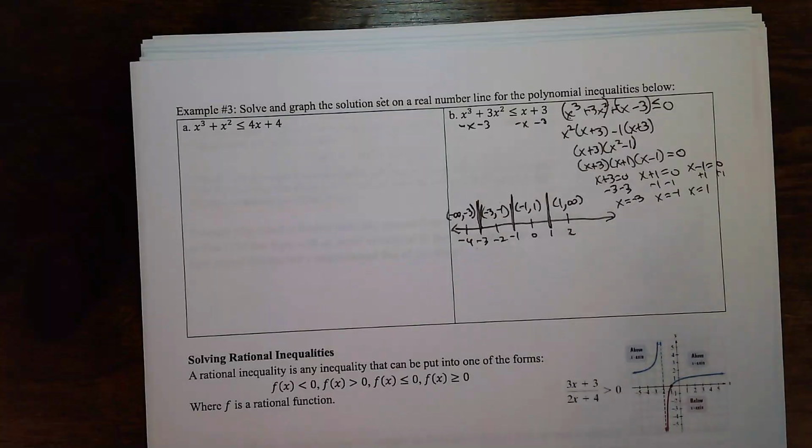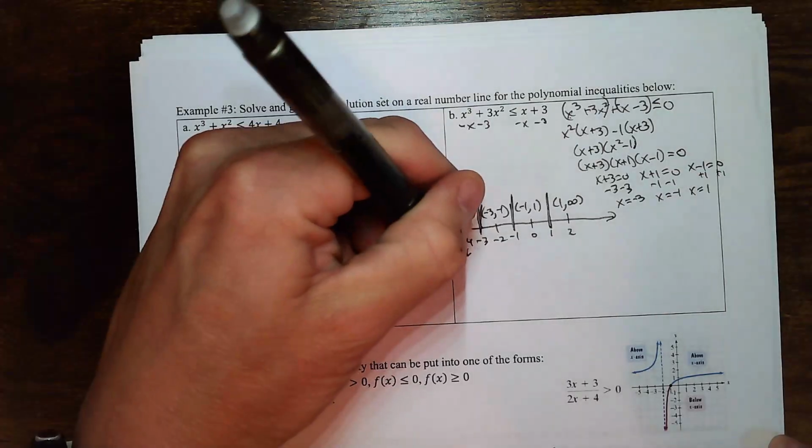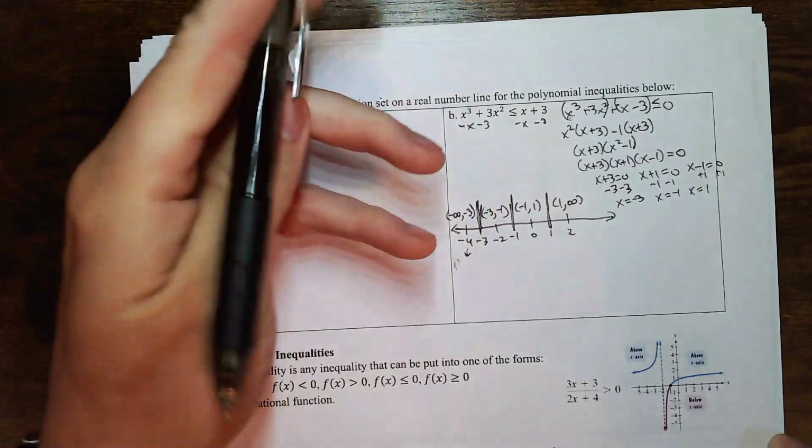So next, I'm going to find values in those intervals as test values to plug into my function. I'll do negative 4. I need to write function notation.